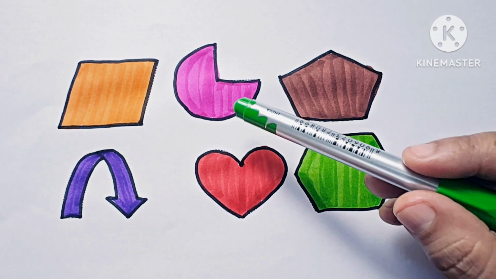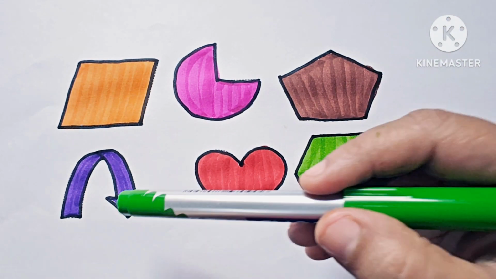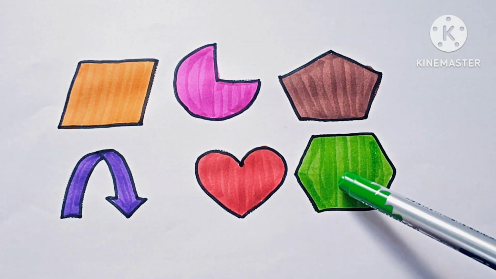This is parallelogram. This is pi, pentagon, curved down arrow, heart, hexagon.